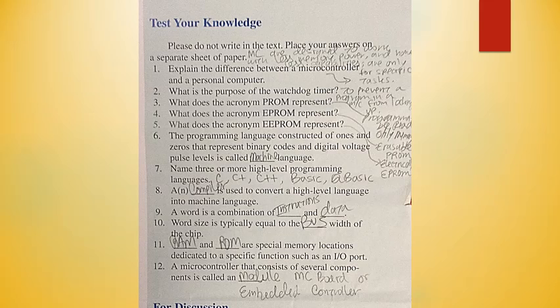9. A word is a combination of instructions and data. 10. A word size is typically equal to the bus width of the chip. 11. RAM and ROM are special memory locations dedicated to a specific function such as I/O ports. And 12. A microcontroller that consists of several components is called a module, or an MC board, or an embedded controller.